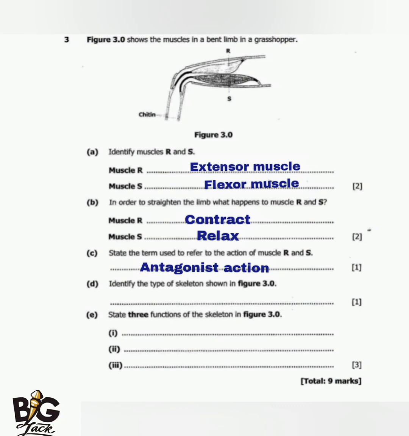Now a grasshopper is composed of the chitin. Okay, so that skeleton is called the exoskeleton. Then as for D, it says, identify the type of skeleton shown in figure 3.0. So it is called what? The exoskeleton. So now as you can see here, the exoskeleton is located outside the what? The muscles of a living organism. Which means the muscles attach themselves on the exoskeleton.